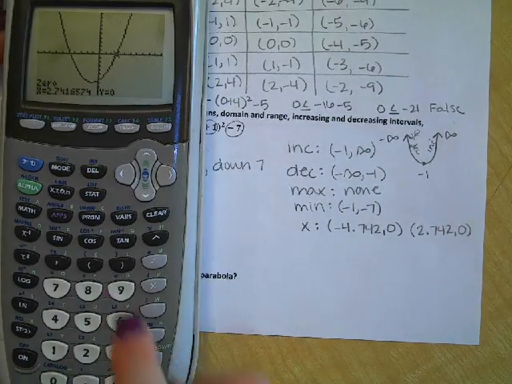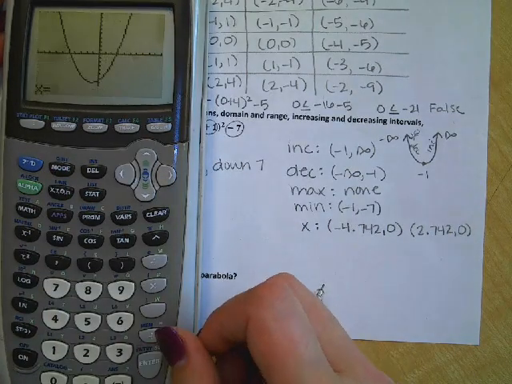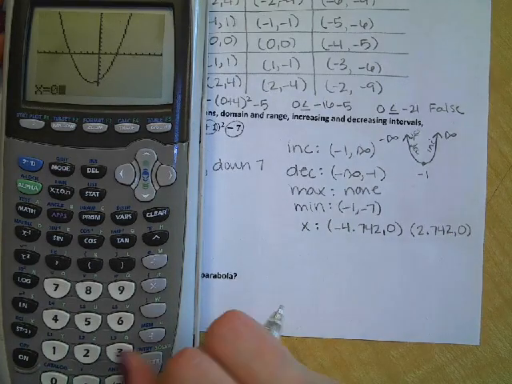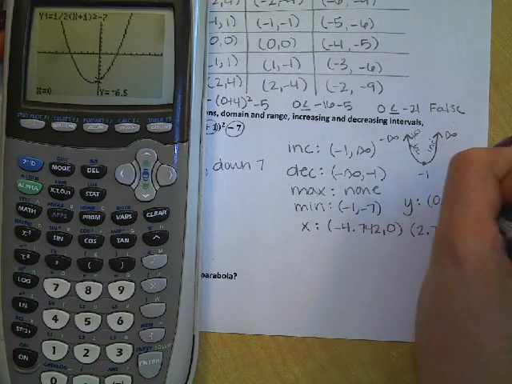And to get my y-intercept, I'm going to do second trace, option number 1. And to find the y-intercept, we always plug in 0. So the y-intercept is (0, -6.5).